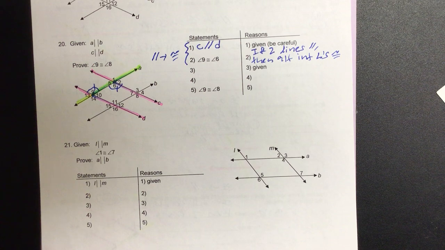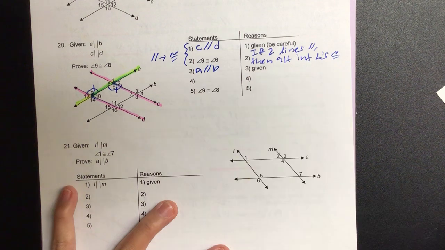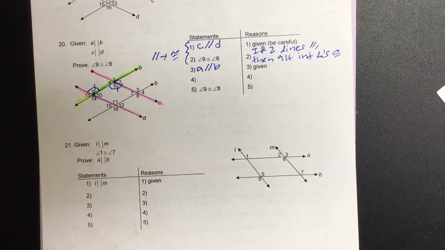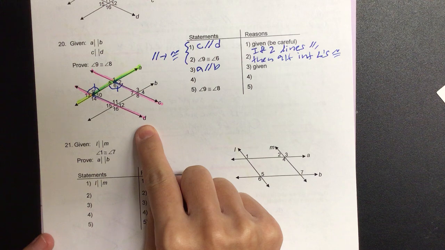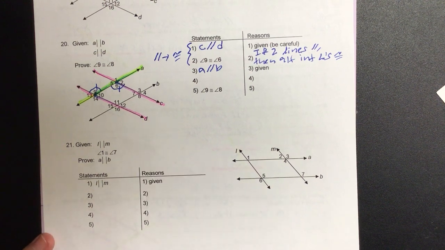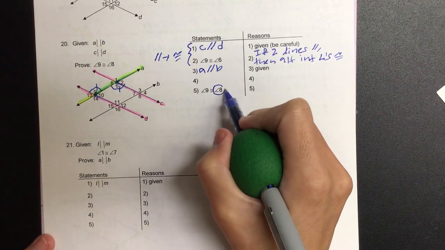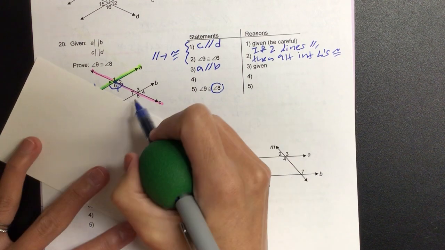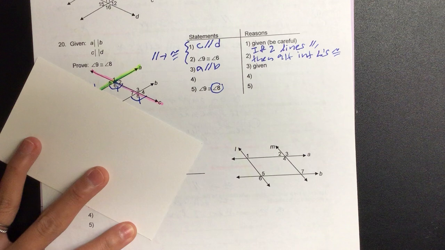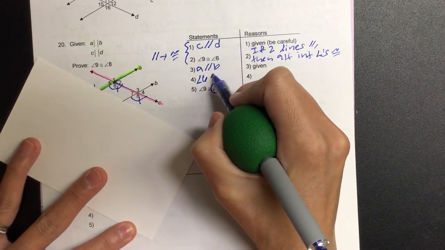So my statement number 3 has to be what? A is parallel to B. So if I'm looking at A is parallel to B, I have to either choose C or D. Will it matter which one I choose? What's the other angle on here that's used? I have to use 8 at some point. For me to use 8, I am going to hide the transversal D. So here's my 8. So we have angle 6 is congruent to angle 8.